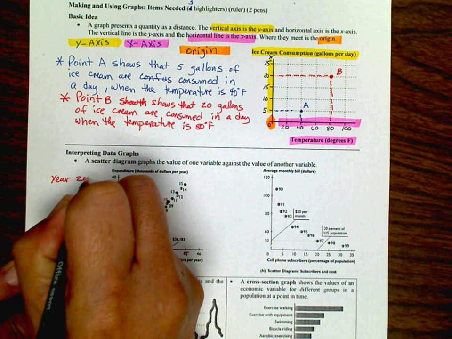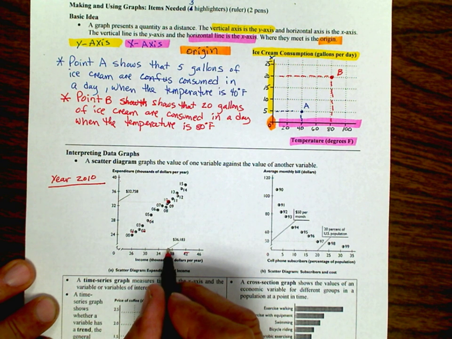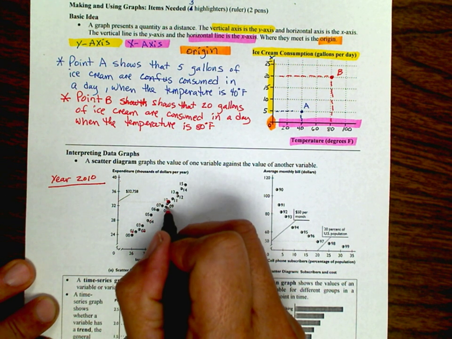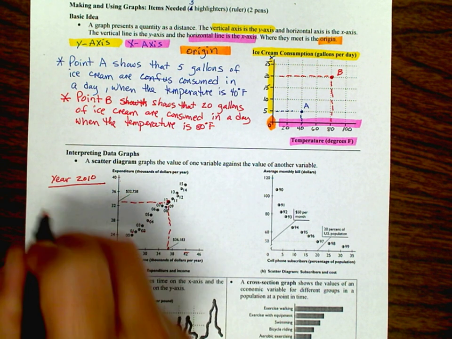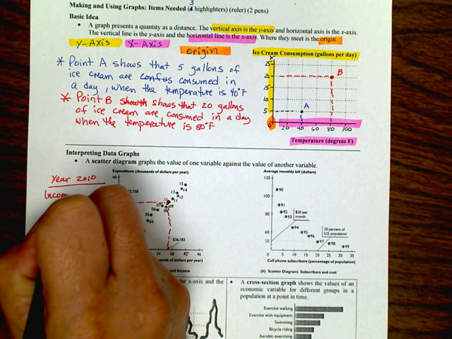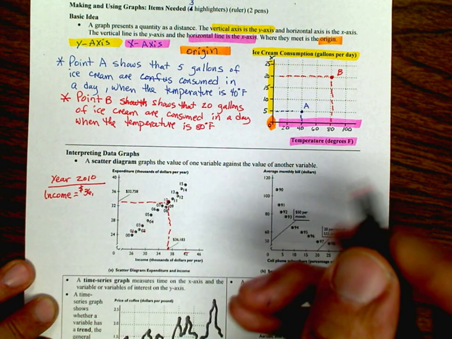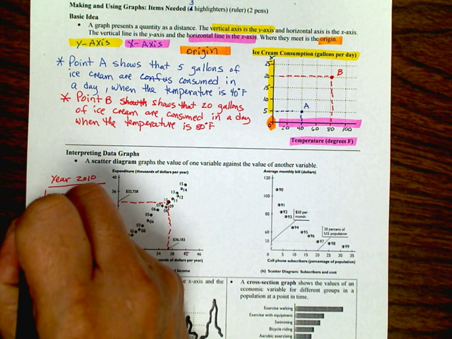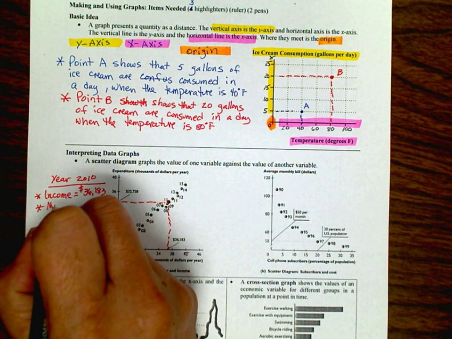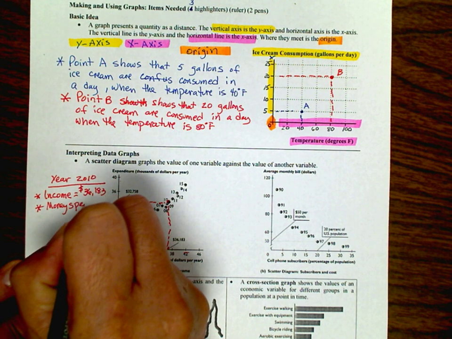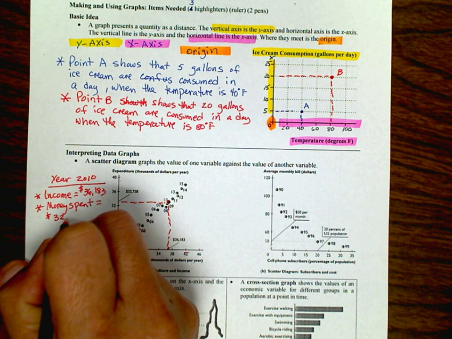In the year 2010, if you notice, the income is, let's go this way. The income is 36,183, and the expenditure, money spent, equals 32,758.